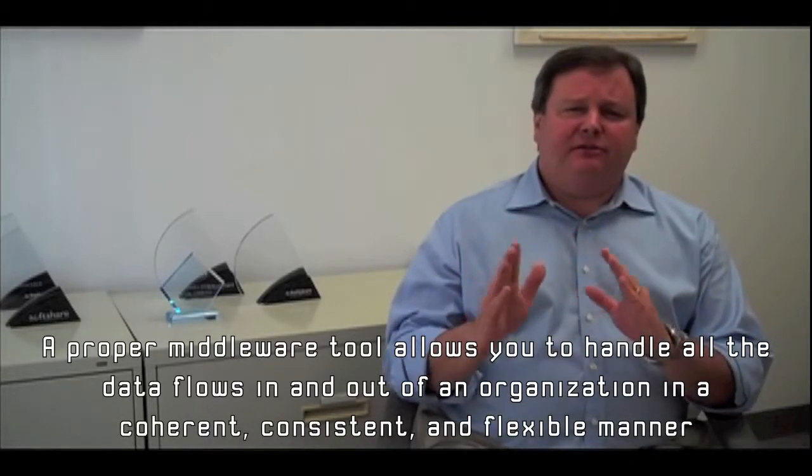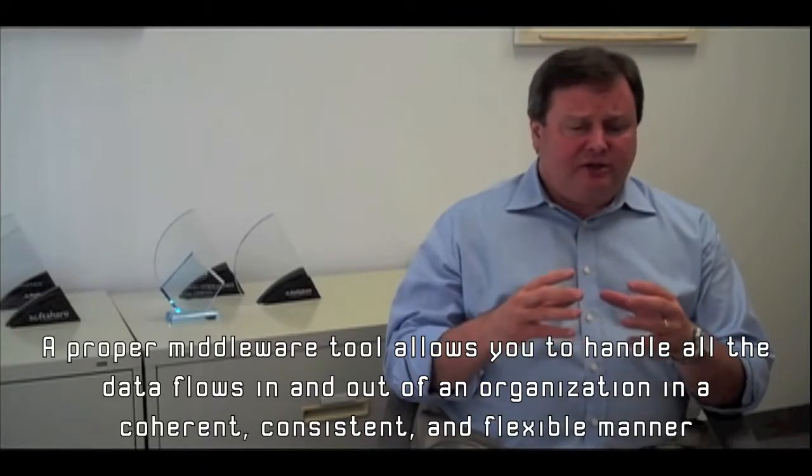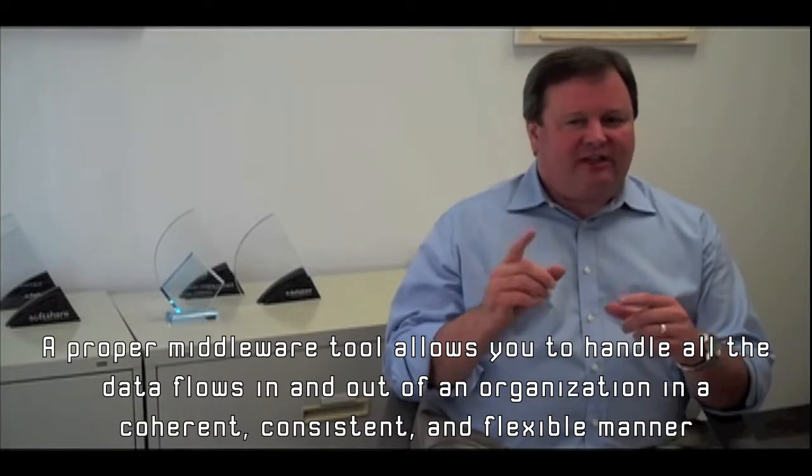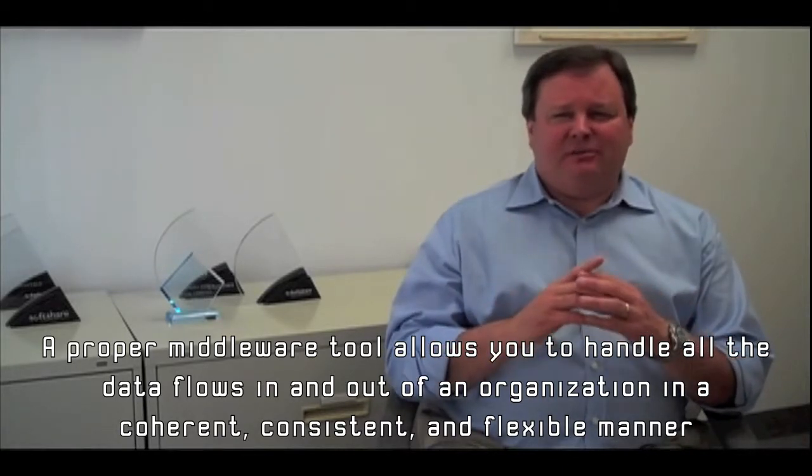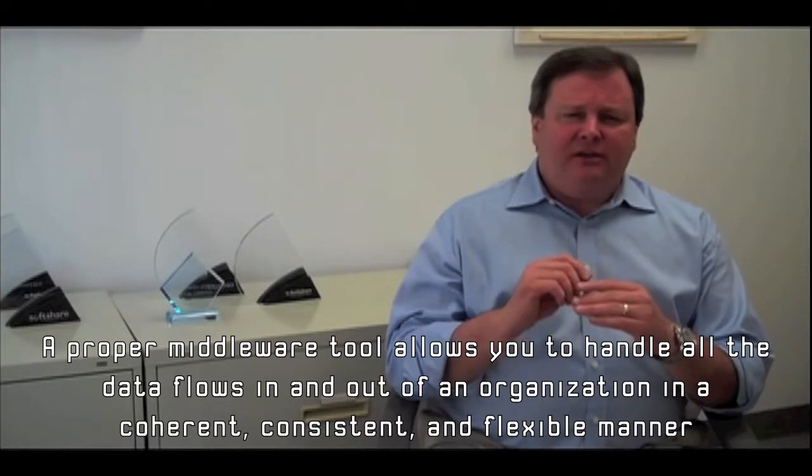So if you take the single silo approach of I just want an EDI integration solution, you're then going to have to develop a strategy for each one of those data flows. Rather, what you should be looking at is middleware. A proper middleware tool allows you to handle all of the data flows in and out of an organization in a coherent and consistent and flexible manner. Flexibility is key because you need to be able to respond quickly and effectively to your customers' and your suppliers' requests for data.